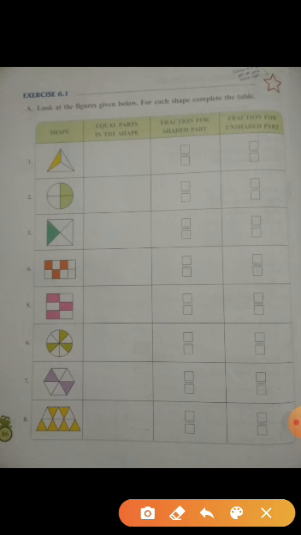Now look at the first figure. This is a triangle. And this triangle is divided into 3 equal parts, right? So how many equal parts are there in the given shape? 3. Out of 3 parts, only one part is shaded. So how will we write the fraction for the shaded part? 1 upon 3. Only one part is shaded out of 3 parts. And 2 parts are unshaded. So what will be the fraction for the unshaded parts? 2 upon 3.